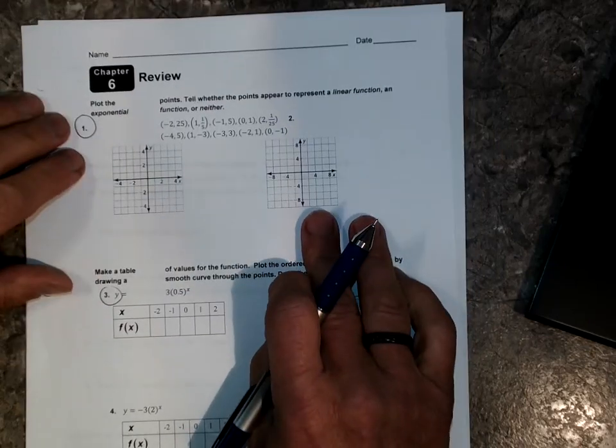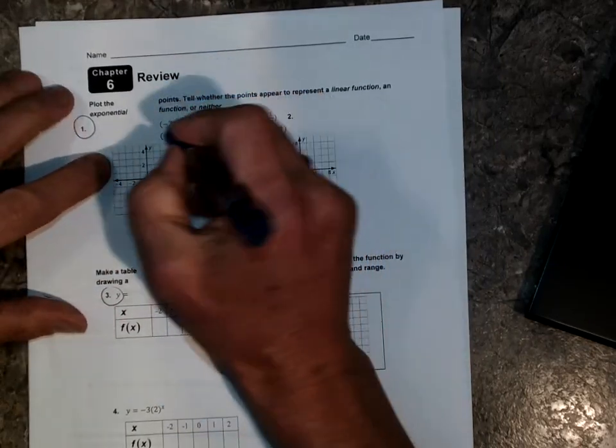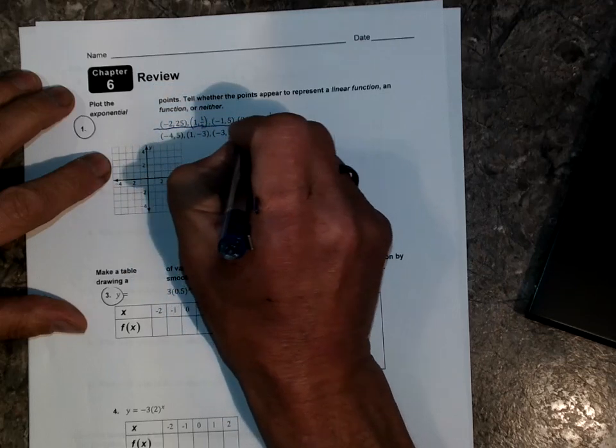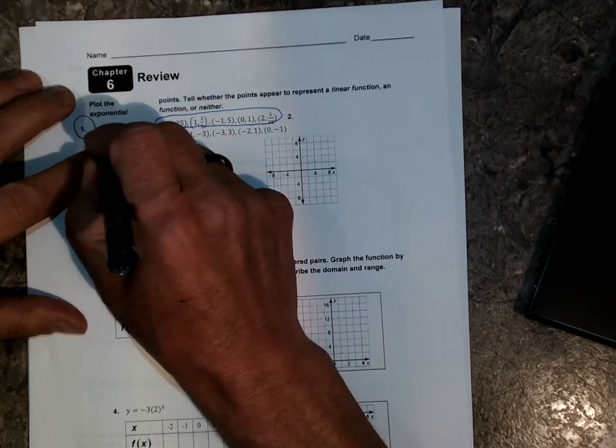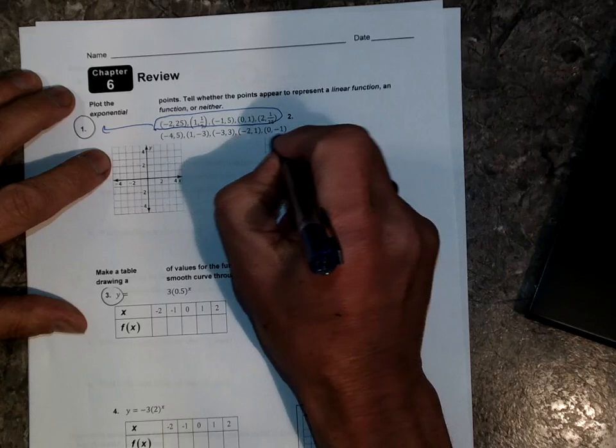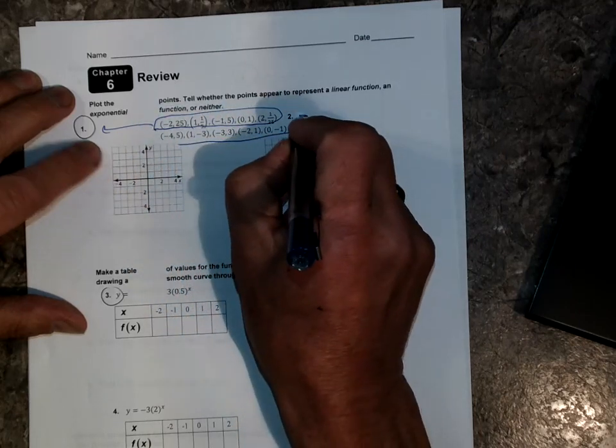To do number 1, I've got this chart right here, and this is the problem for number 1. It wasn't a very good copy. Sorry about that. And these are the ones for number 2. Okay, I'll let you guys do number 2.